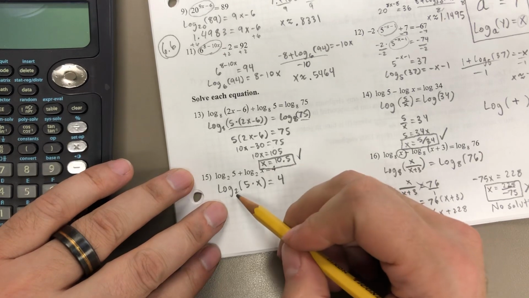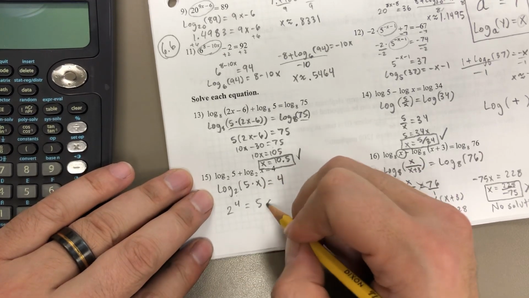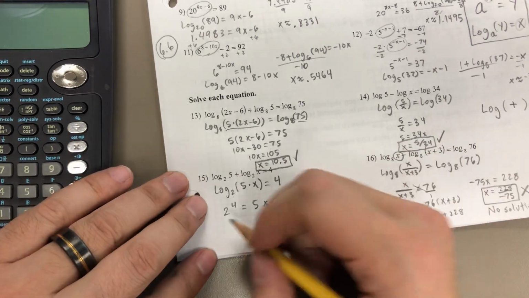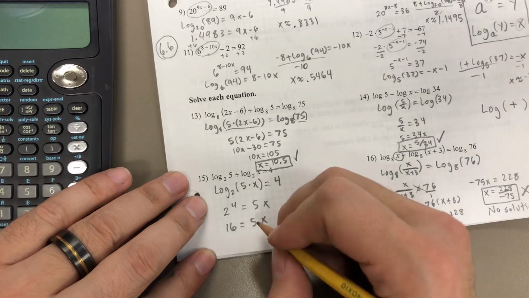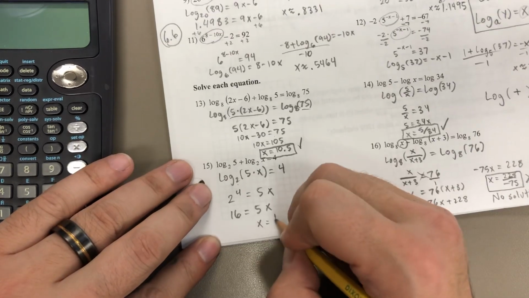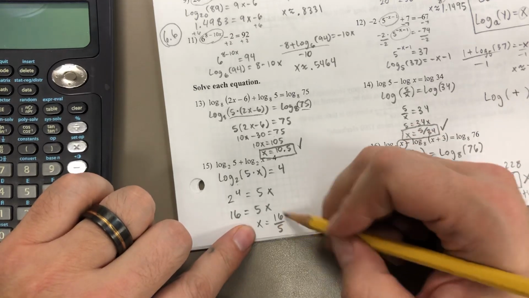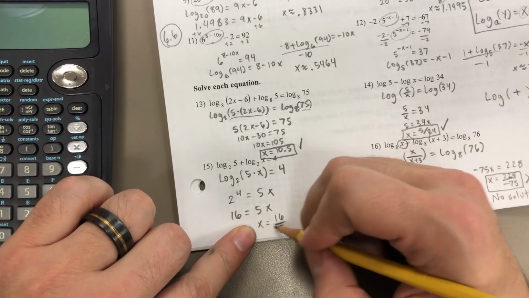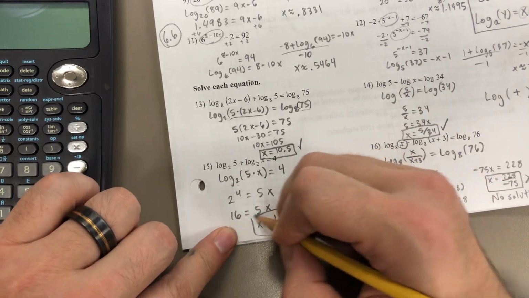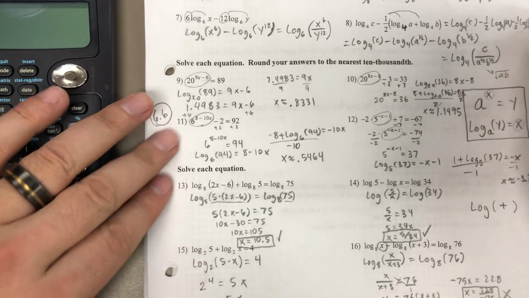So turning it into an exponent, I get 2 to the power of 4 is equal to 5x. 2 to the power of 4 is 16. And if 16 is equal to 5x, and if I divide both sides by 5, I get x is equal to 16 over 5. And then if I plug that number, which is positive, in for x over here, it's log of a positive number, so this one checks out. So it's no extraneous solutions here. All right, so that's numbers 13 through 16.